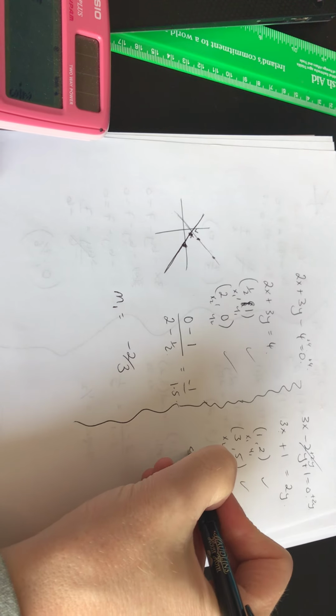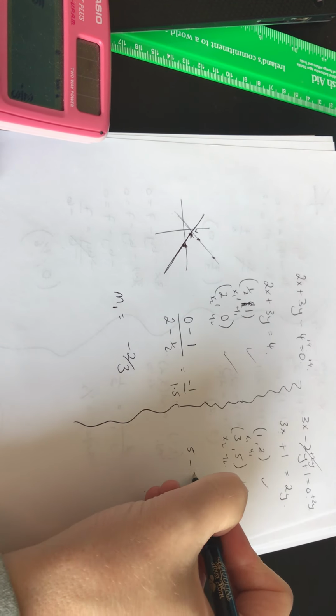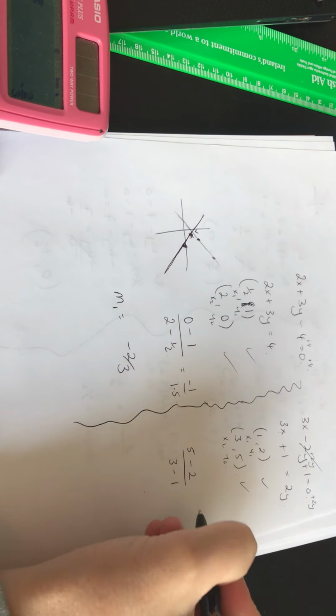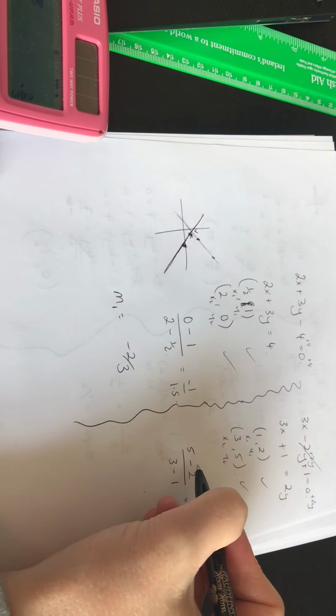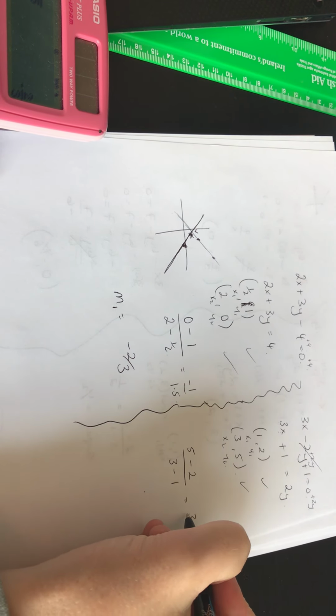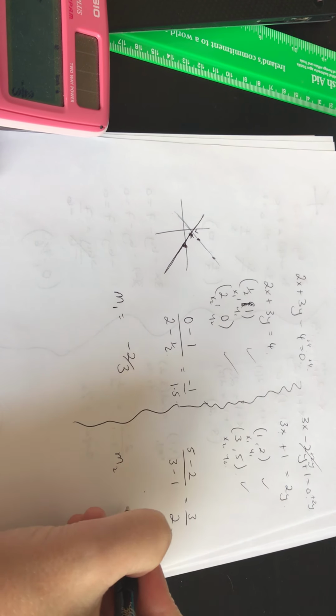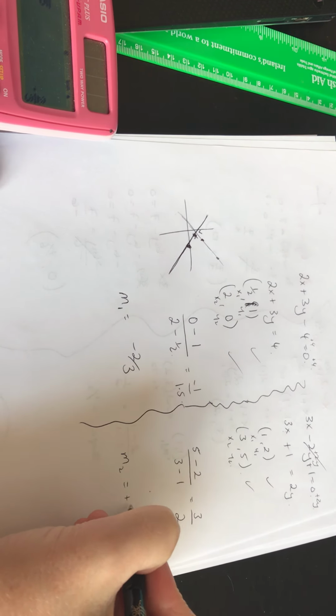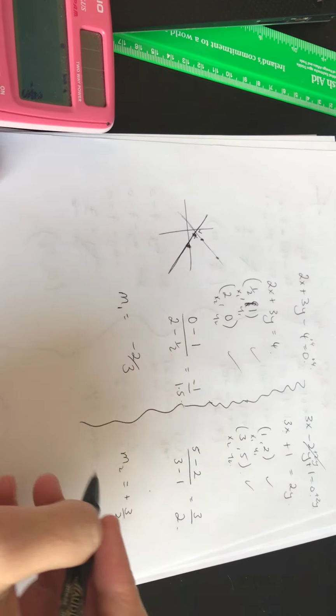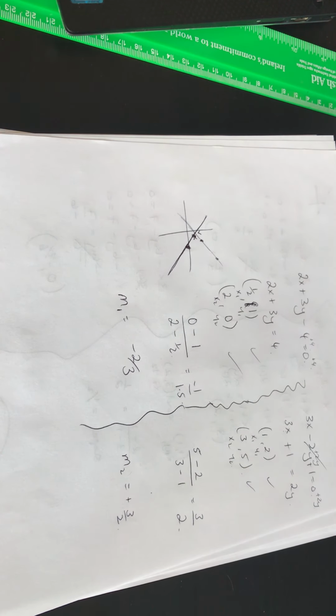So y2 minus y1 over x2 minus x1. So that gives me 3 over 2. Perfect. Slope of the second line is a plus 3 over 2. And because they're complete opposites of each other, I know these two lines are perpendicular.